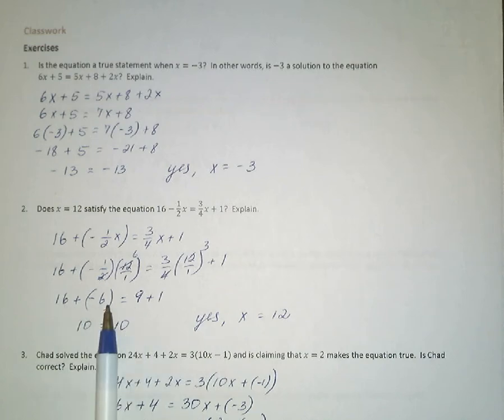16 plus -6 is 10. 9 plus 1 is also 10. So yes, 12 is the solution to this equation.